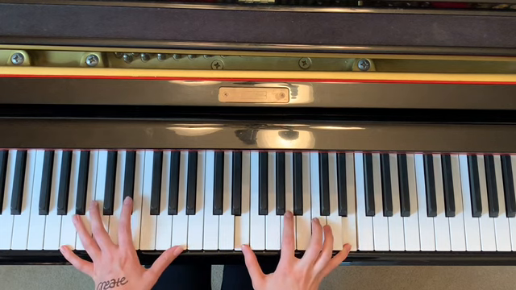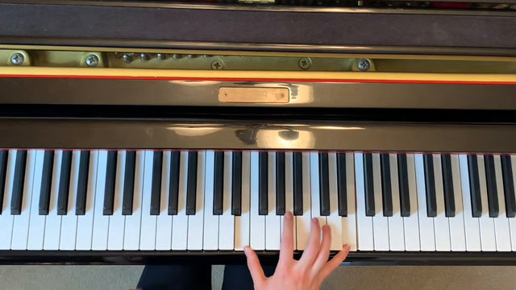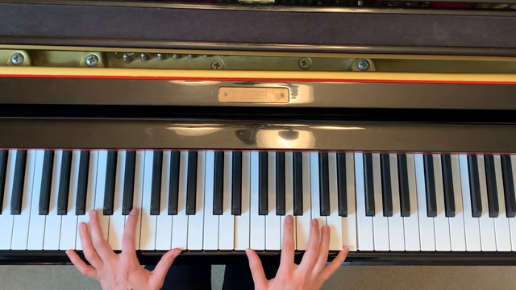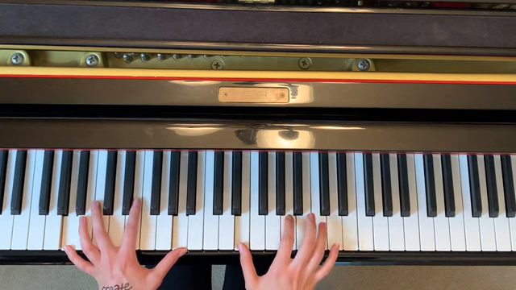And then the left hand would be the exact same as the last section. So all together it would sound like this. I'm going to try and play it nice and slow.